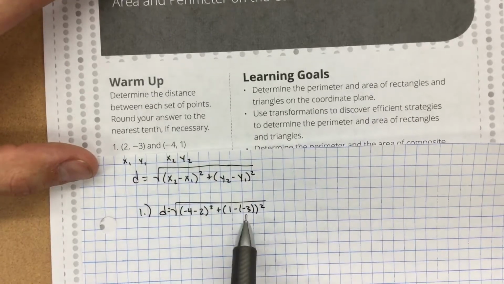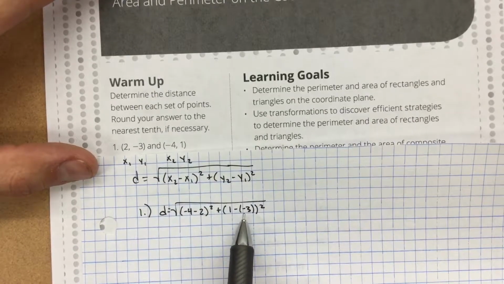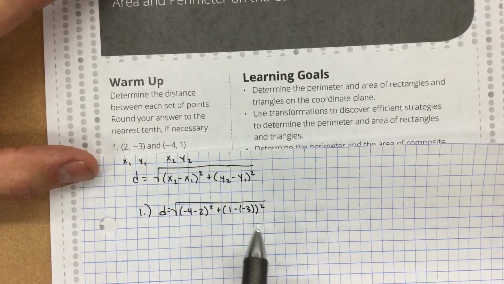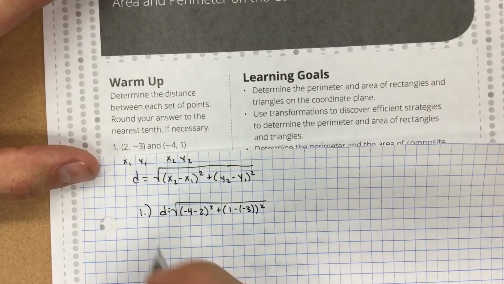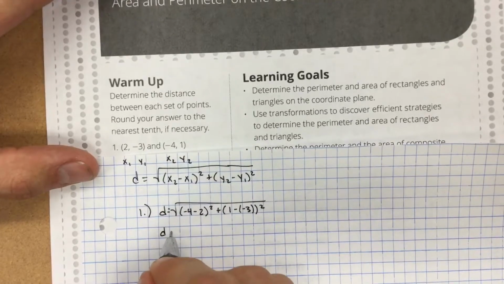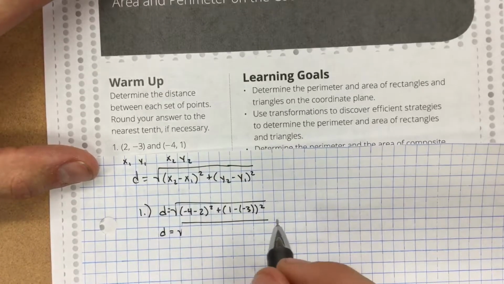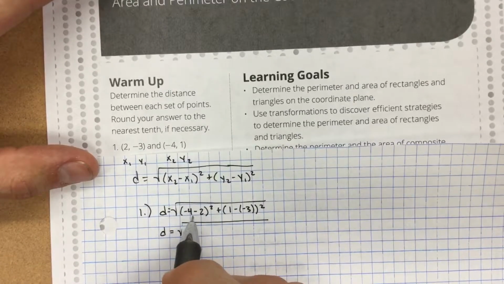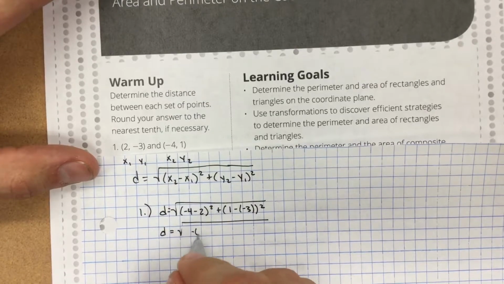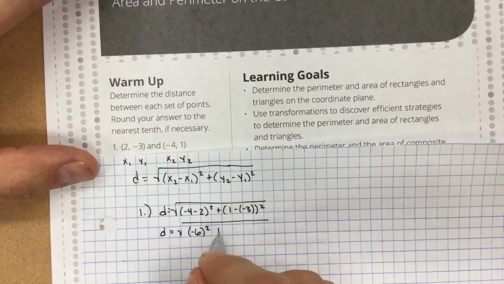Quick note: when I'm subtracting negative numbers, I like to put the negative number into parentheses just so that I can see that a little bit better. This isn't something you have to do, just something that helps me. So now we're going to start simplifying. We still have the distance equal to this big long square root. Now we have negative 4 minus 2, which is negative 6. We're still going to need to square that in a second.